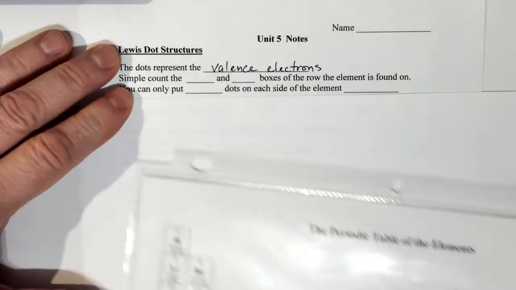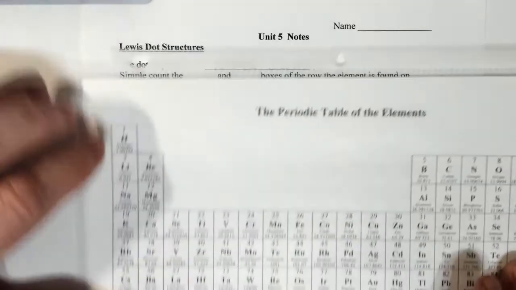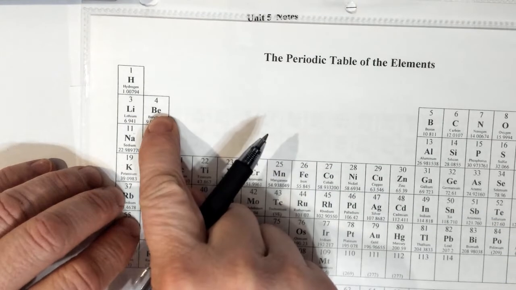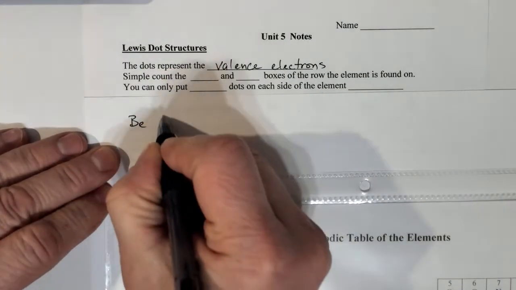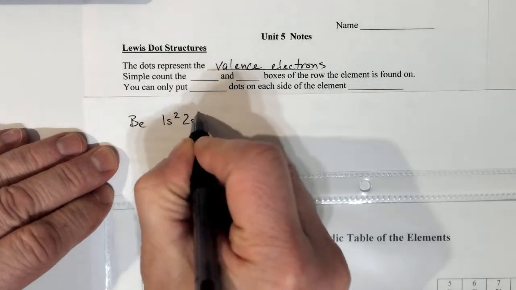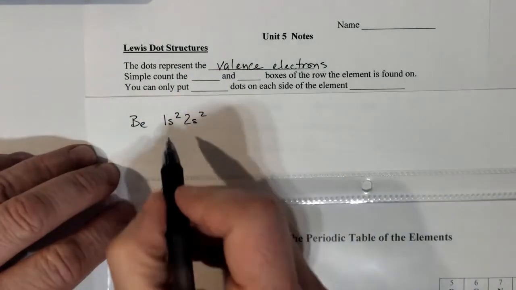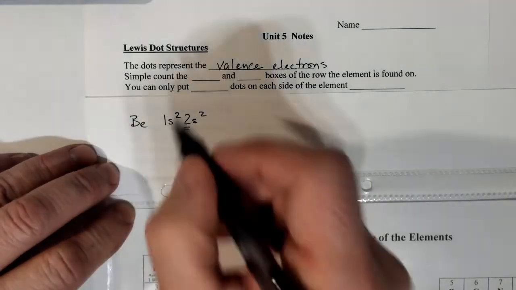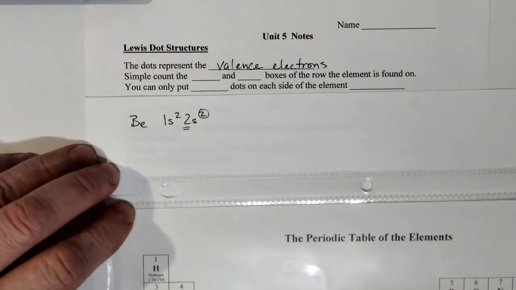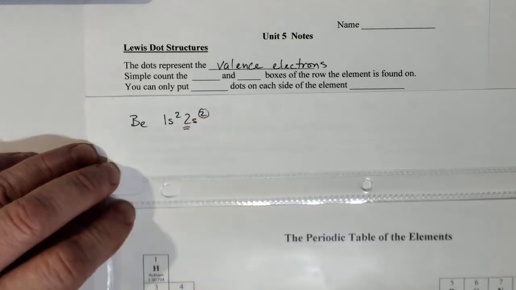So if we look at an electron configuration of some elements, let's look at beryllium, which has 4 electrons and 4 protons. We'll call it neutral. Beryllium basically goes 1s2, 2s2, and is done. Well, 2 is the highest shell that we see, and there's only 2 electrons, so beryllium has 2 valence electrons.